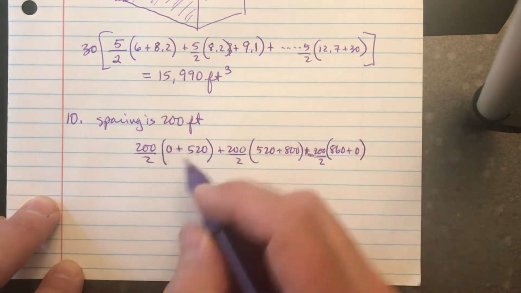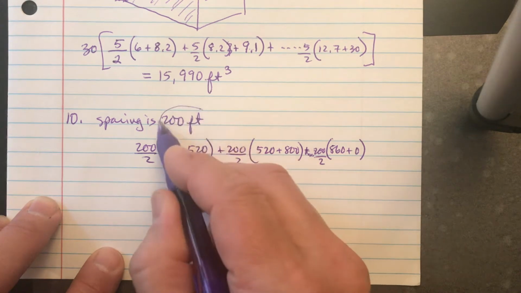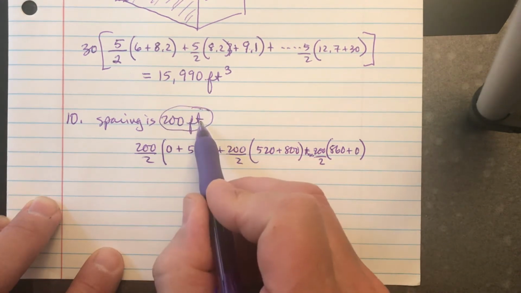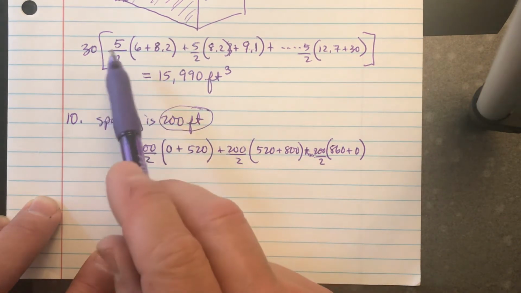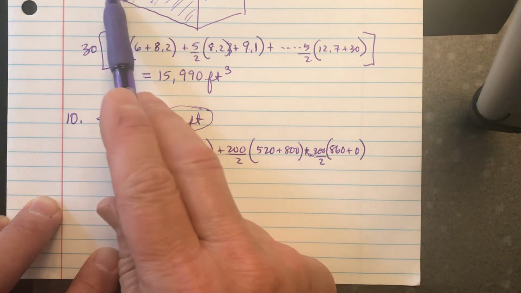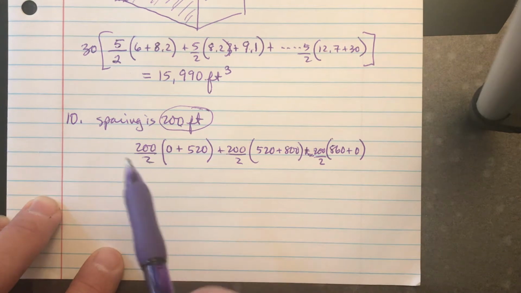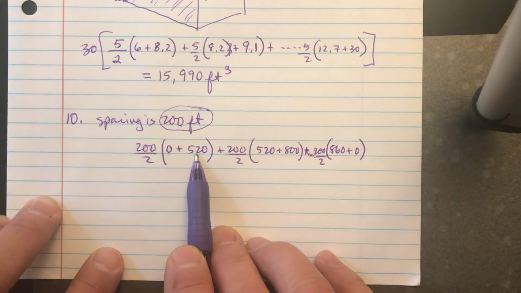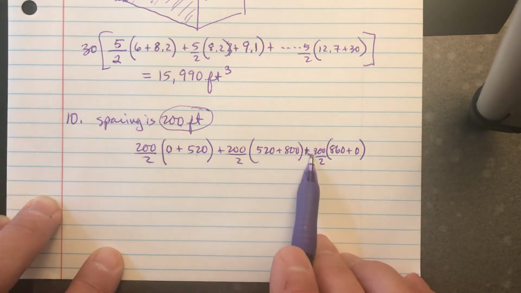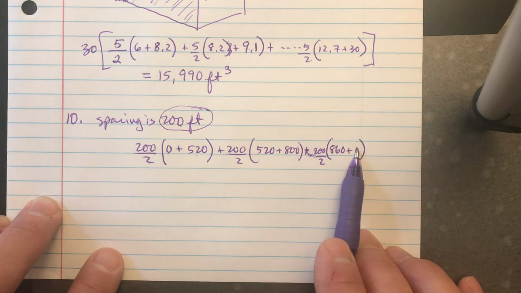And so our spacing is 200 feet, and that then becomes our delta x. That's our delta x, or in our case, it turns out to be the height of the trapezoid, as we have done before. So instead of intervals of 5, our intervals are 200. So we're going to take 200 divided by 2, and the first one is 0, and then the next one is 520. And then you just keep going here, and sorry, I ran out of space here. This point dot dot dot 200 divided by 2, and then 860 divided by 0.